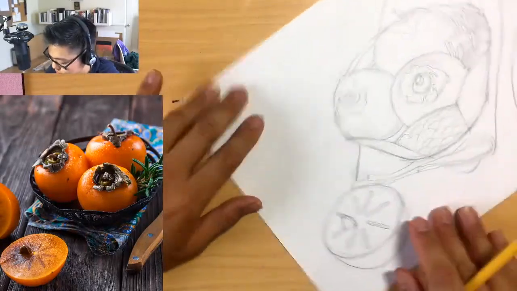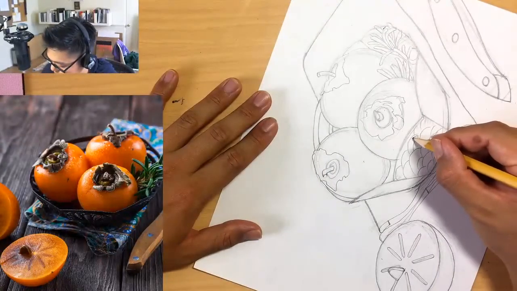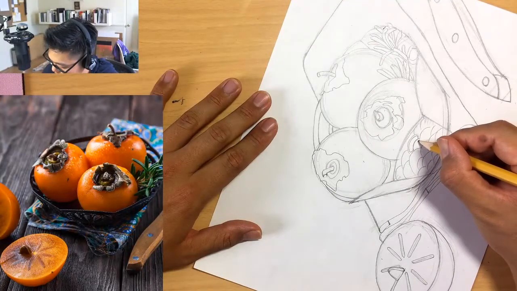That looks kind of funky, but that's just my kind of construction line. I would go back in there and give each one of these kind of punch out.